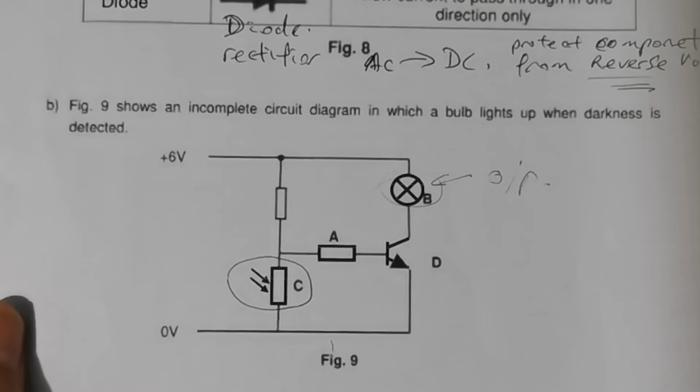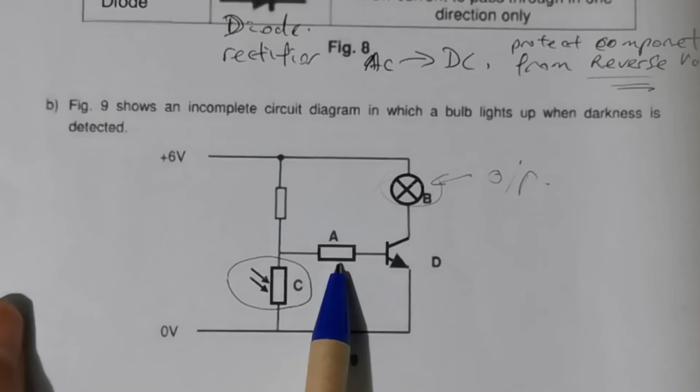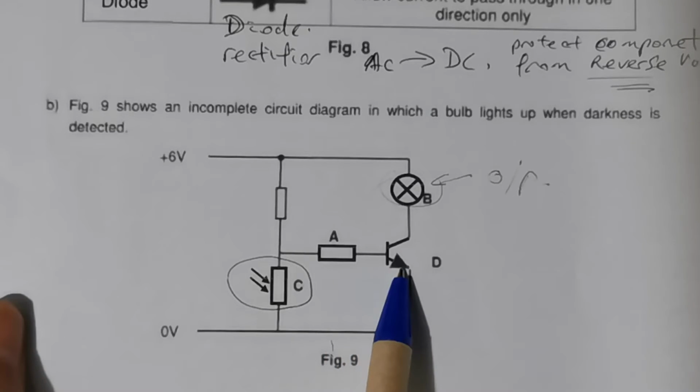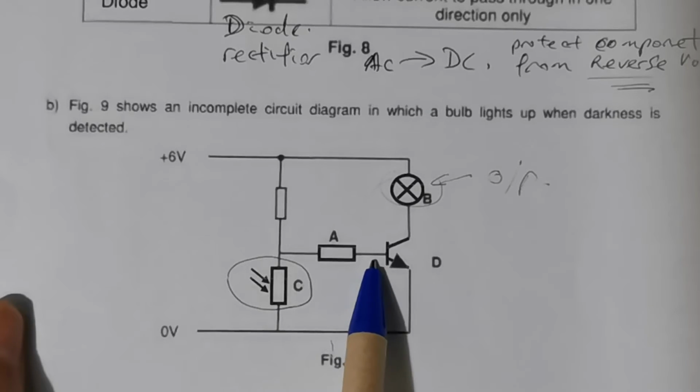Name and draw the circuit symbols of the components needed at positions A, B, C, and D. Now A, I know that I need to protect the transistor, so I need a base resistor to limit the current. To limit the base current, to protect the transistor from excessive base current. I do not want the base current to be too huge, so I want to limit the base current.